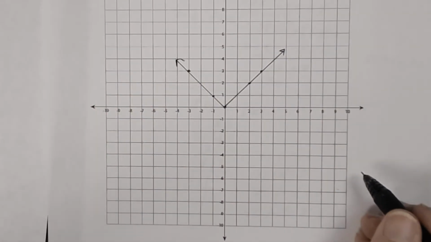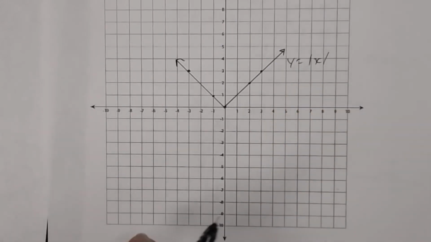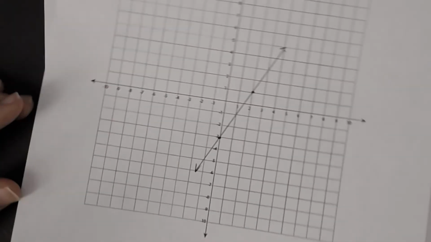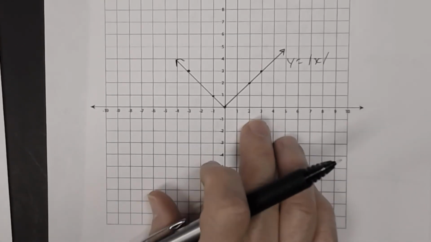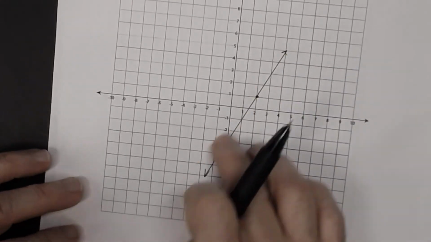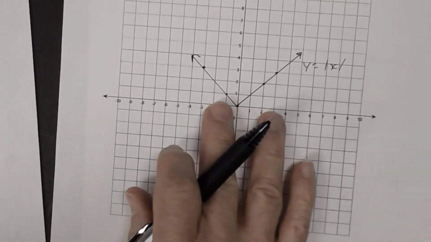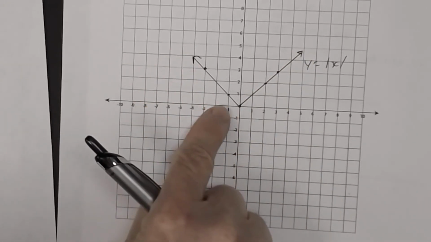All right, so that's the absolute value function. That is y equals absolute value of x. Notice the difference. This is a linear function. This is an absolute value function. A linear function is a line. An absolute value function is not a line. It's made up of two rays in the shape of a V.